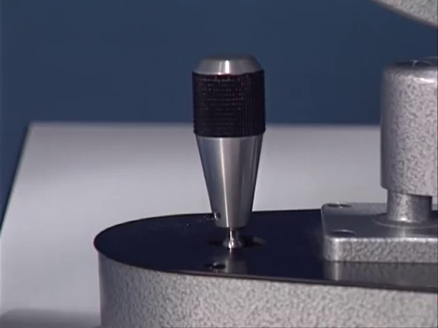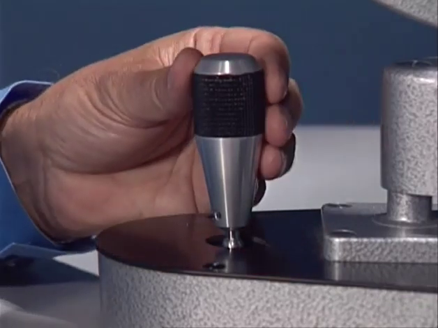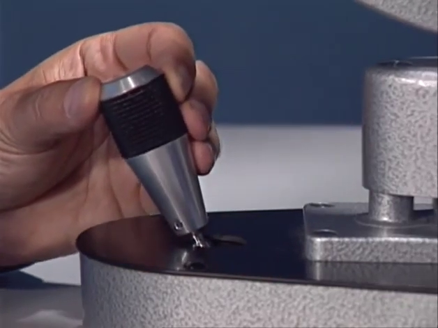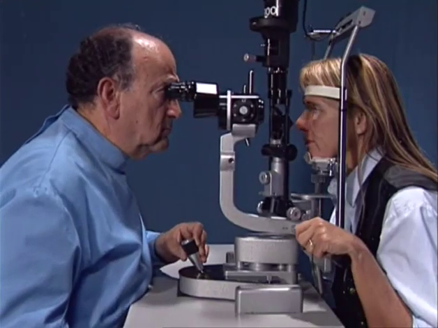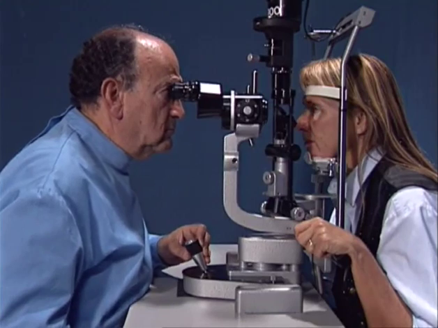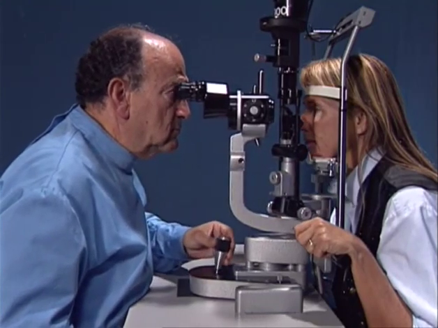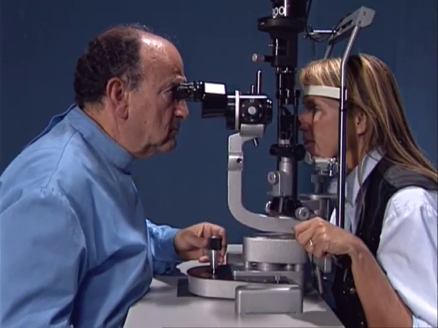To approach the patient's eye, the joystick is held maximally reclined in the direction of the examiner while shifting the slit lamp until the patient's cornea is in focus. By approaching the starting position in this way, all parts of the patient's eye can be reached with the slit lamp comfortably by just tilting the joystick.